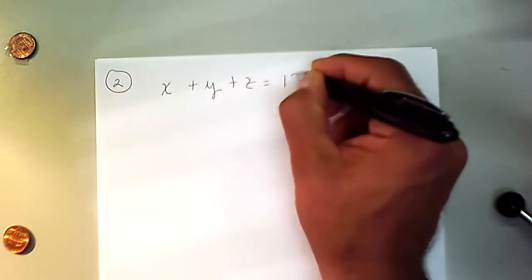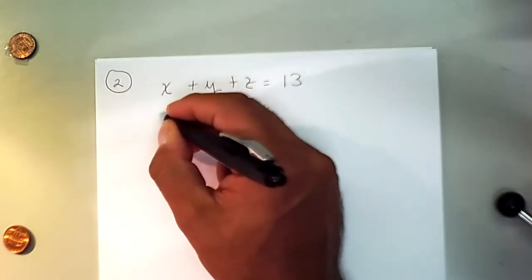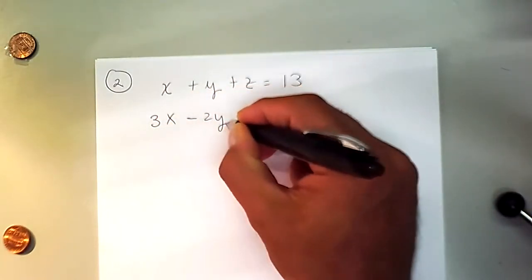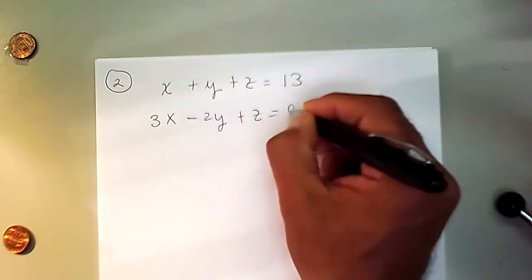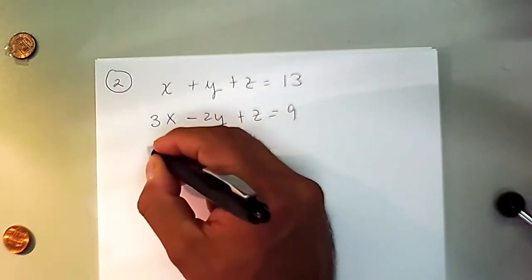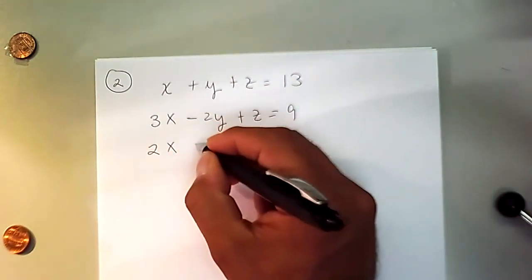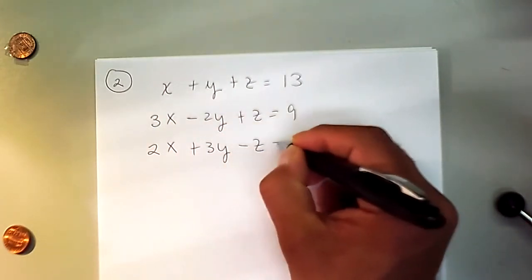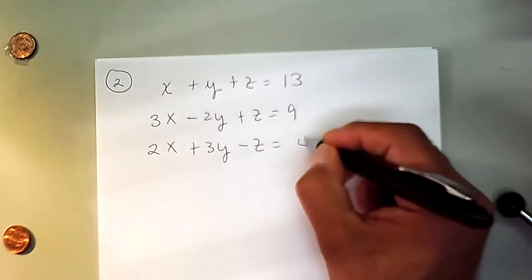z equals 13, 3x minus 2y plus z equals 9, and then 2x plus 3y minus z equals 49.